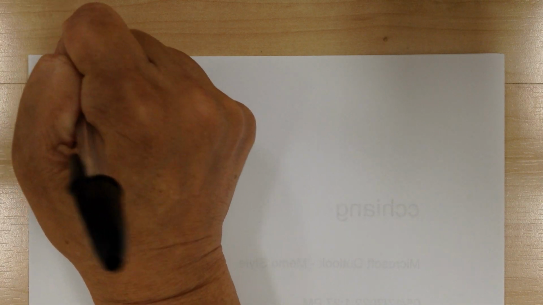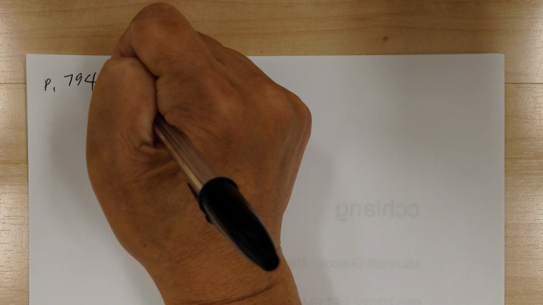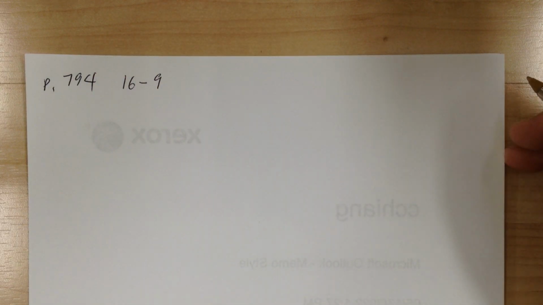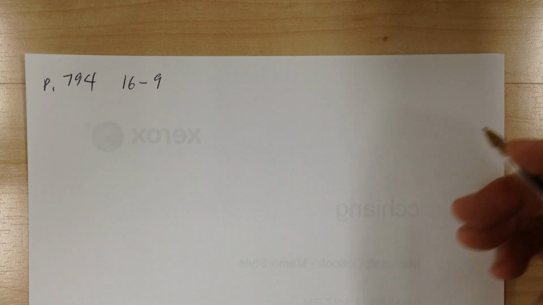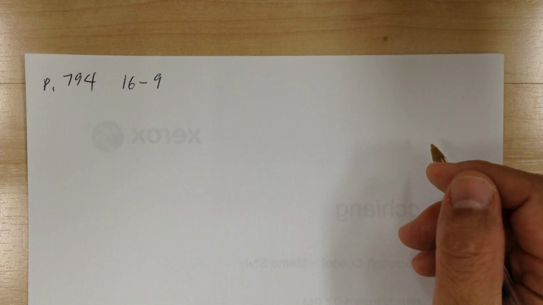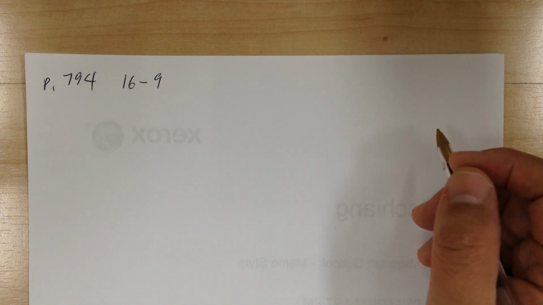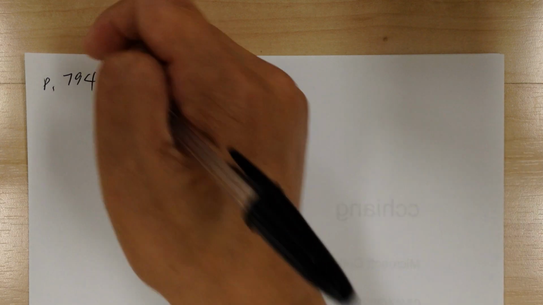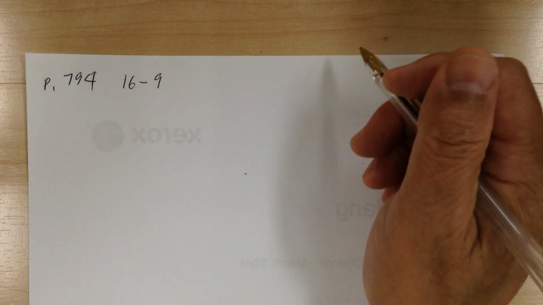Let's go to page 794. This is lesson 16-9. The objective of this lesson is to evaluate the third-order determinants using expansion by minors. Okay, so we already learned how to do the expansion by minors.